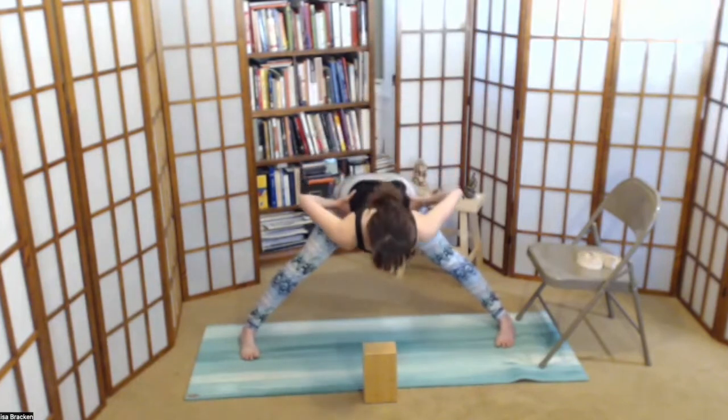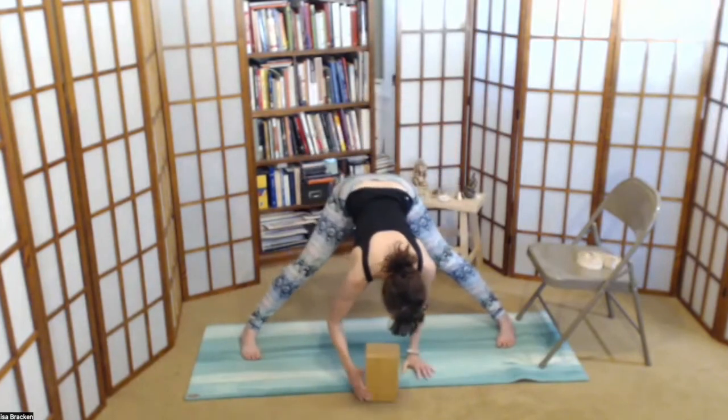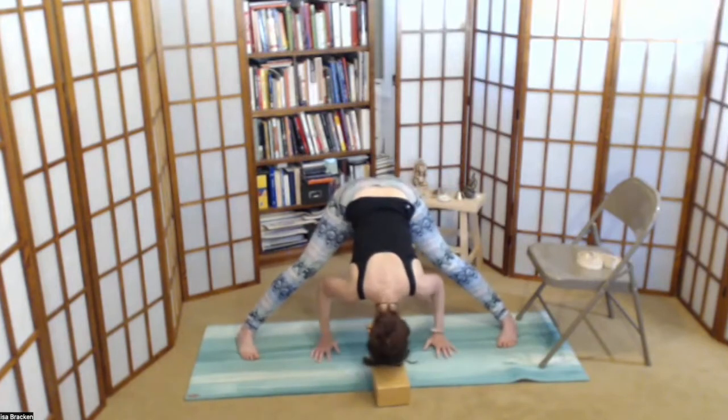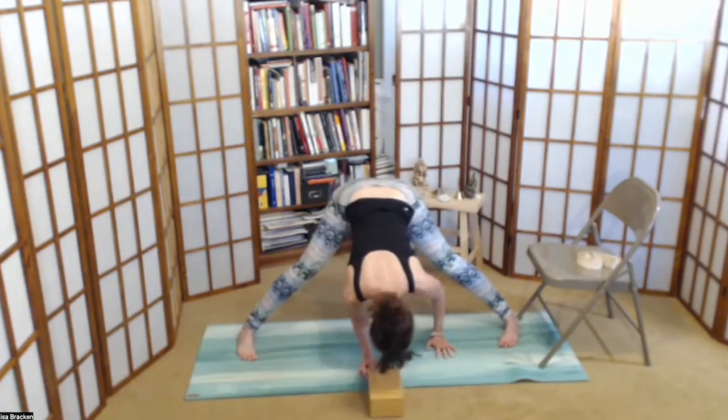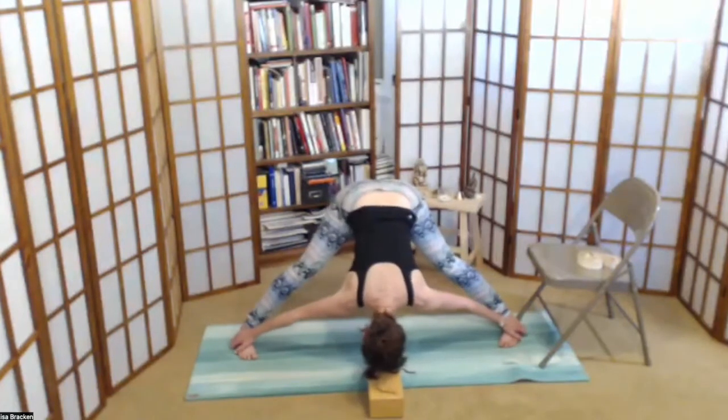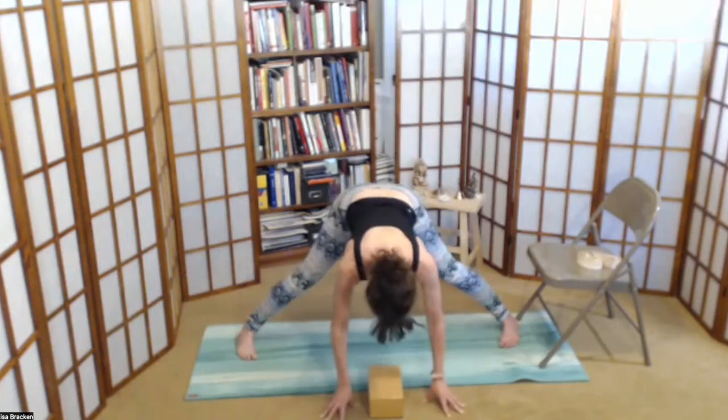We're going to hinge forward as you exhale, hinging at your hip crease, and come on down. So now you've got the block here. You're welcome to bring your forehead or the crown of your head to your block and your hands to the floor. Block can be on any height. The block is just there as a prop. It's not mandatory. If you want to bring your head to the floor, if your back body allows for that, go for it.